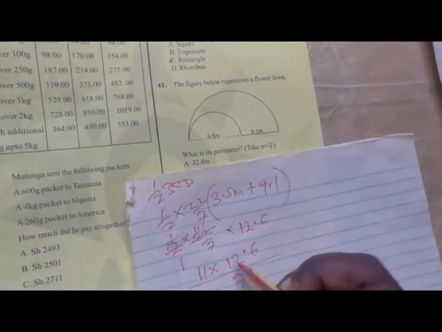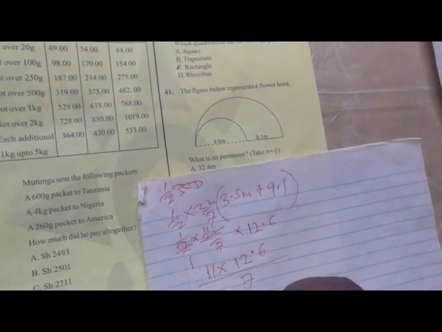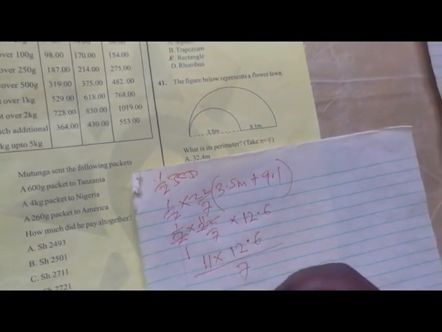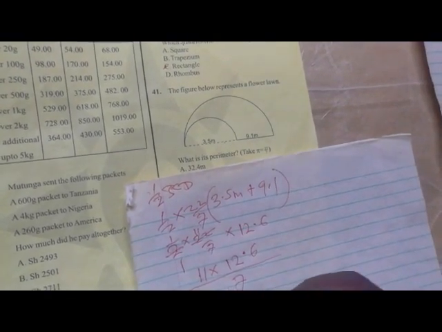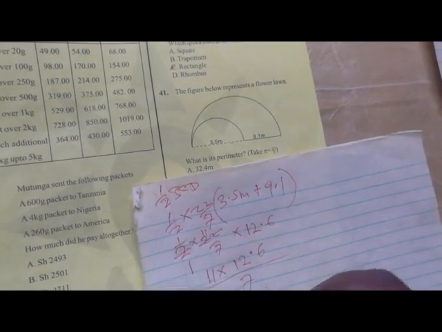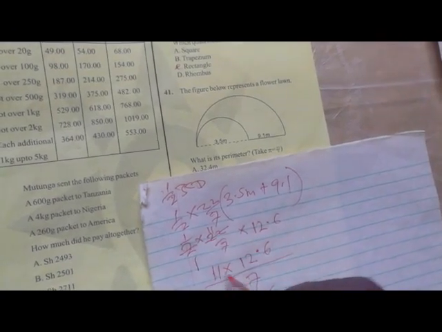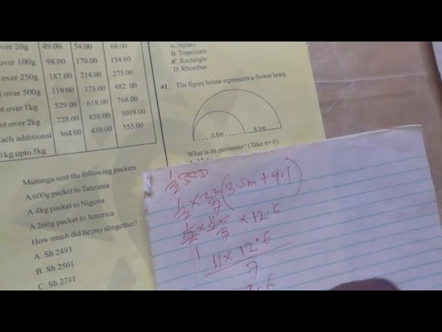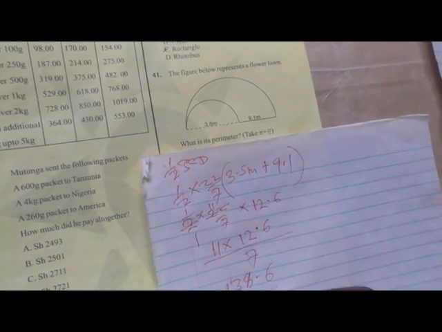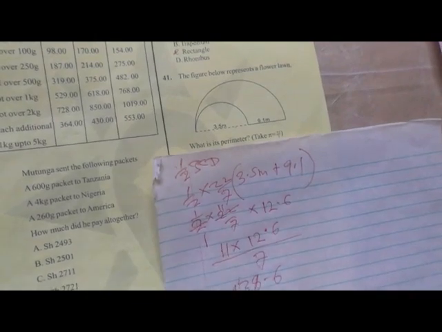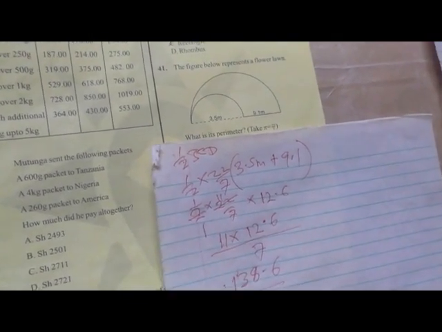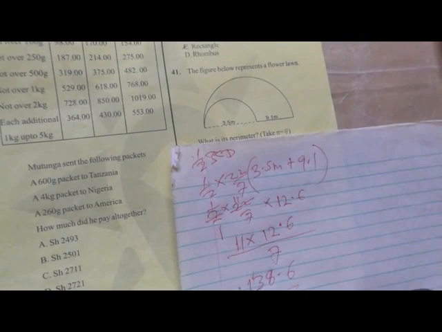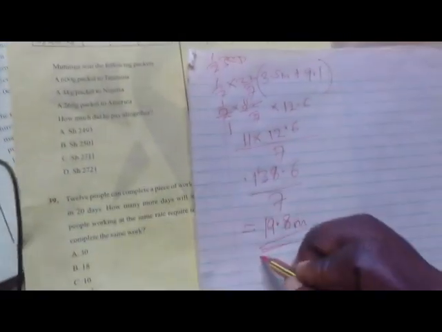If you multiply 11 times 12.6, using a calculator, it gives us 138.6. 138.6 divided by 7 will finally give us 19.8 meters.